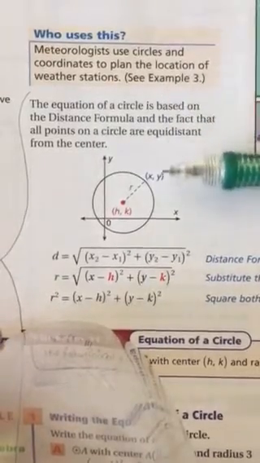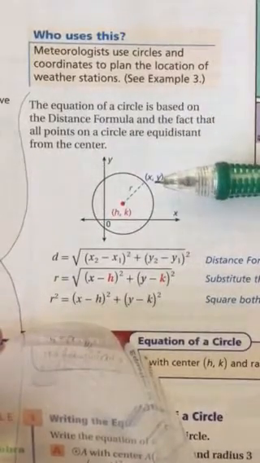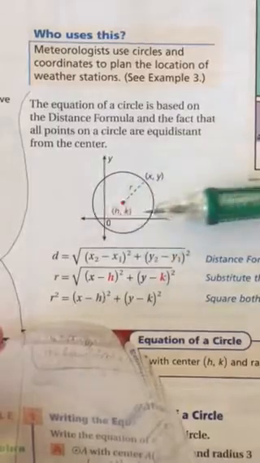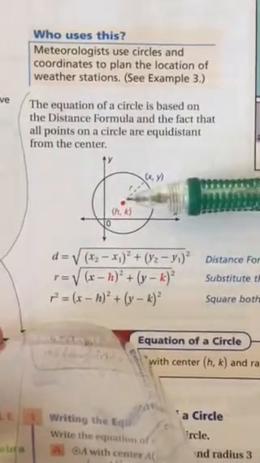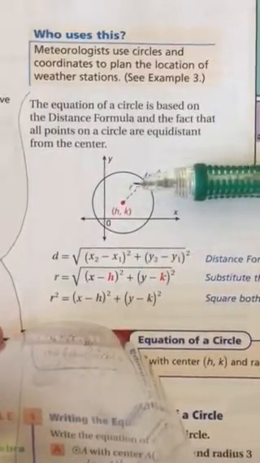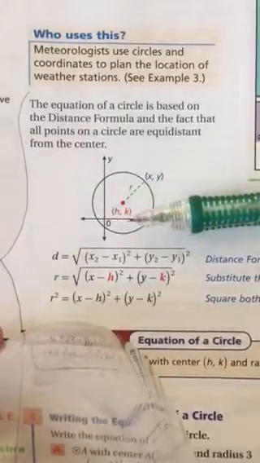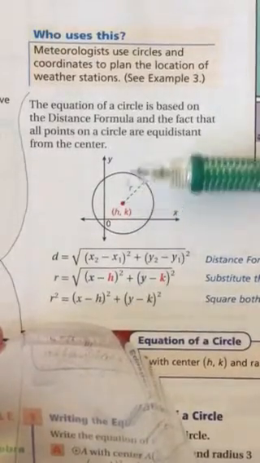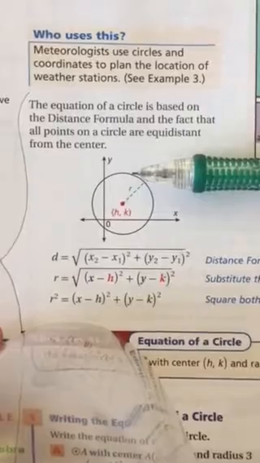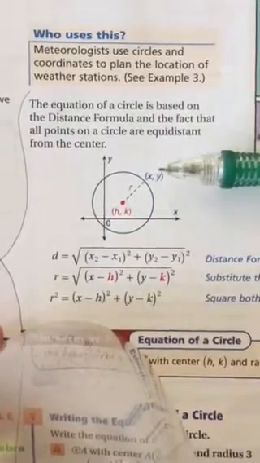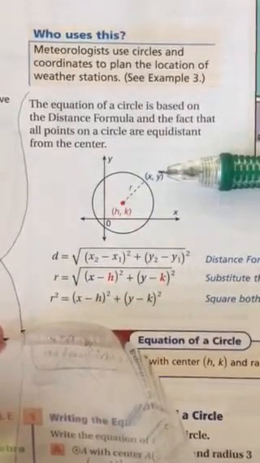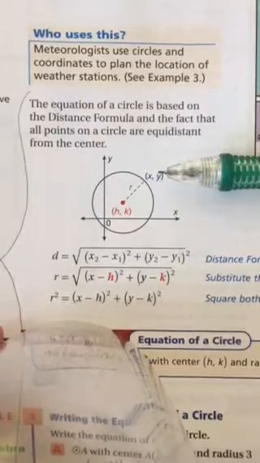And we're going to start by looking at this graph. We have, of course, the y-axis, the x-axis. We have our circle. We have one radius, but of course there's an infinite number of radii that can extend from the center to the edge of the circle. But we only need one of them, any one of them, to do the equation of a circle.